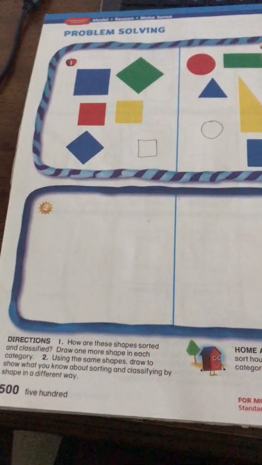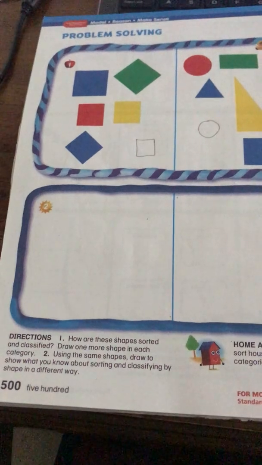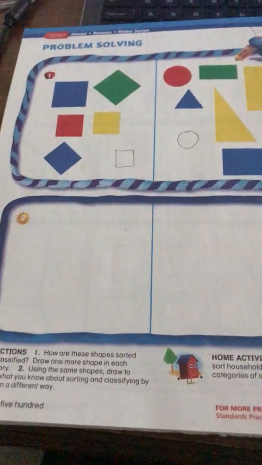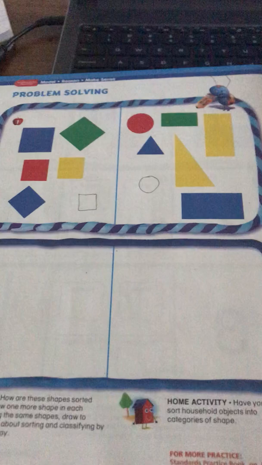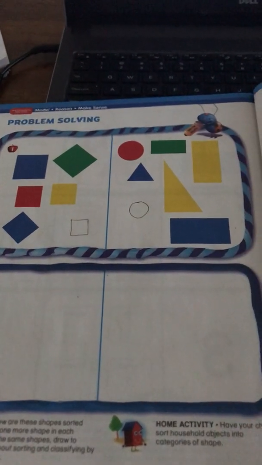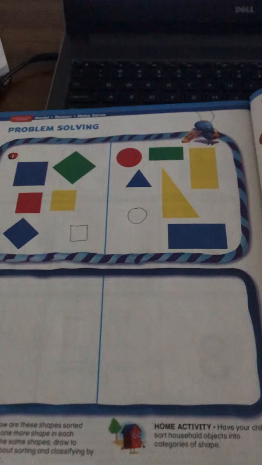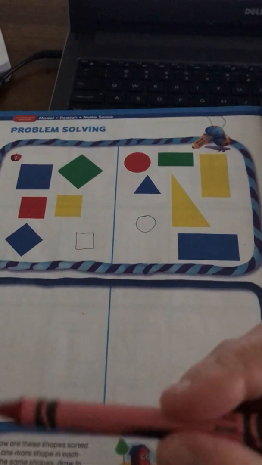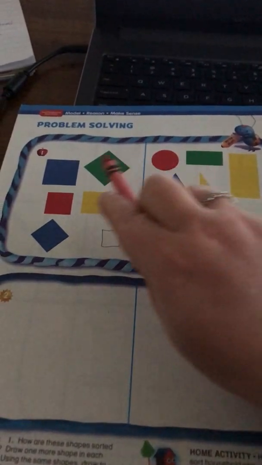Use the same shapes and draw to show what you know about sorting in a different way. What's another way I could sort these shapes? Look at the shapes at the top. What is another way that I could sort them? I'm going to sort them by color. I'm going to use the color red. You can use any of the colors you see up here, but I'm going to use the color red.